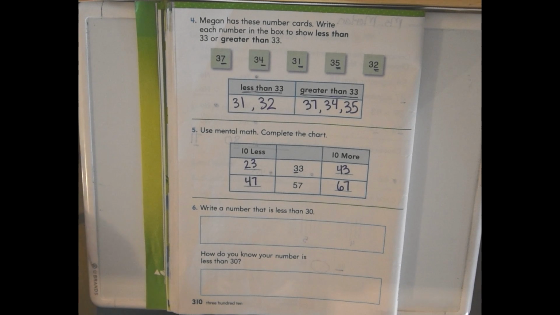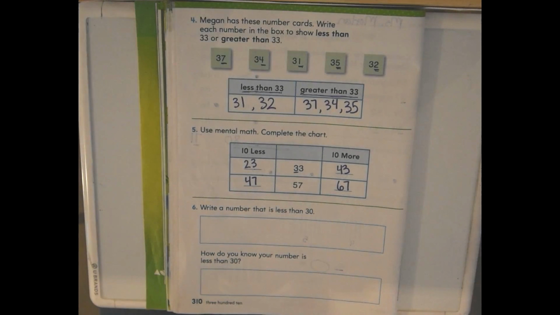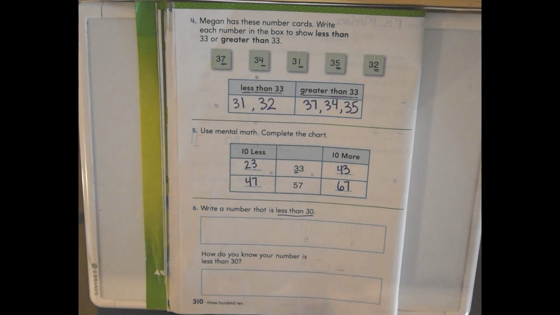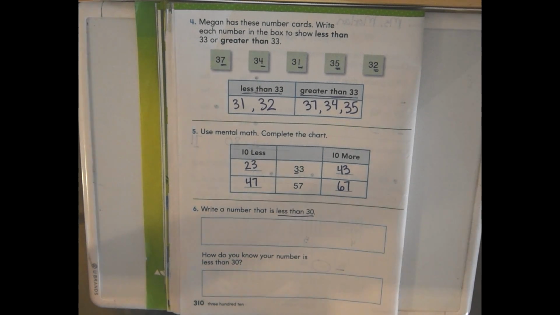All right, number 6 says, write a number that is less than 30. So it could be any number that is smaller than 30. Now, for this problem, you can come up with different numbers. It could be 26, it could be 12, anything that's less than 30.